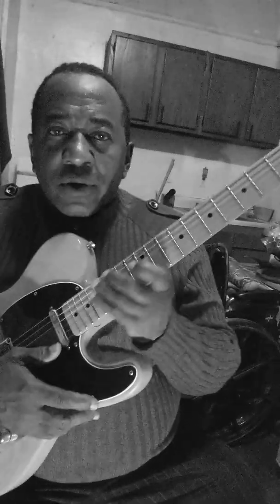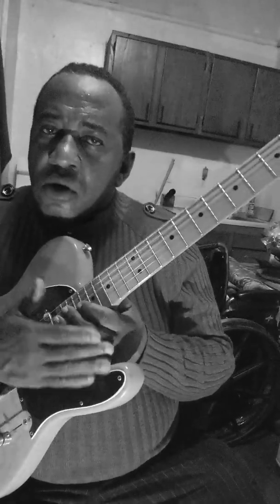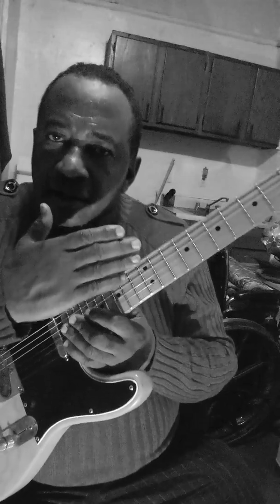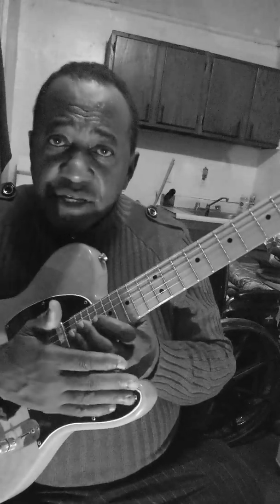Okay? So as you can see, it's the same order of alphabetical sequence. It just depends upon which string you start off on, and you would then follow accordingly that sequence, bearing in mind that every note has a natural sharp except for between B and C and E and F.